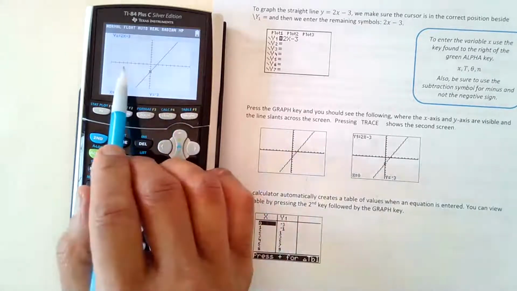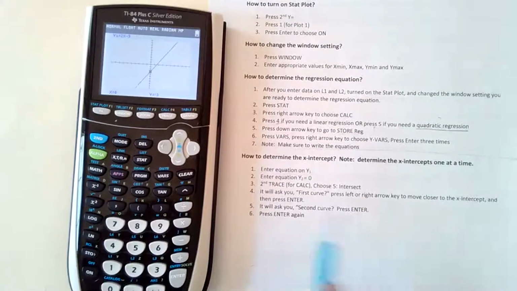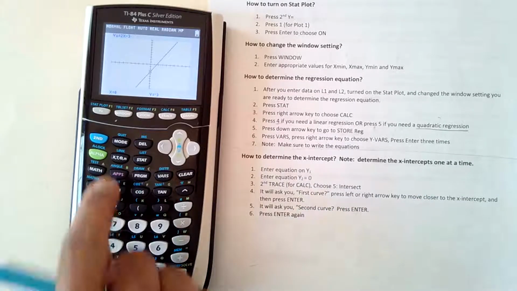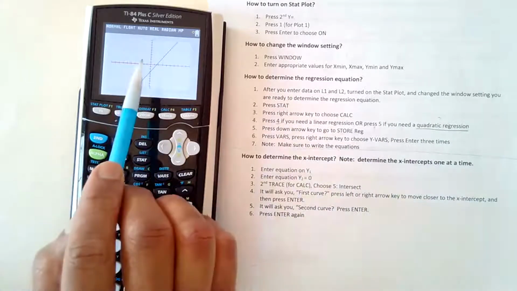To find now your x-intercept, go back to this instruction here. We now go back to my y equal button. Let line 2 be y equals 0. Press graph. And now I see 2 lines.